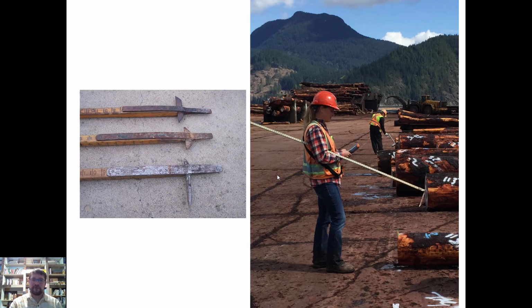Now, we talked at the beginning about scaling, the process around scaling. It's a very ancient, old process of finding out board feet or volume. And not just that, part of the scaling job is to grade the tree, to grade the lumber, grade the material.